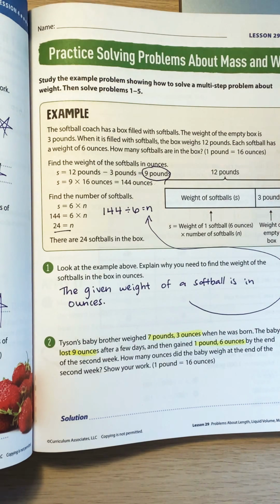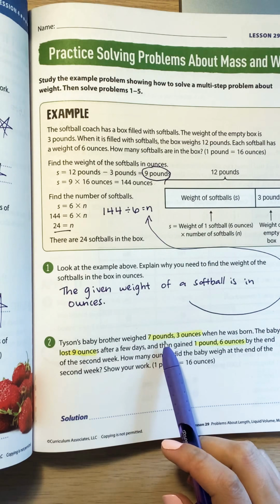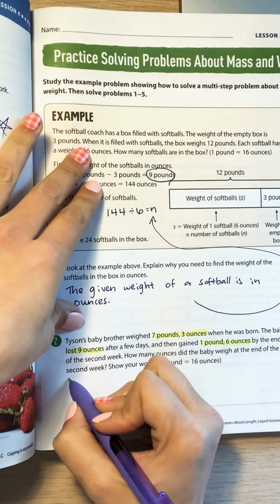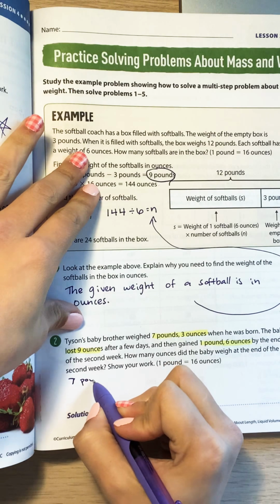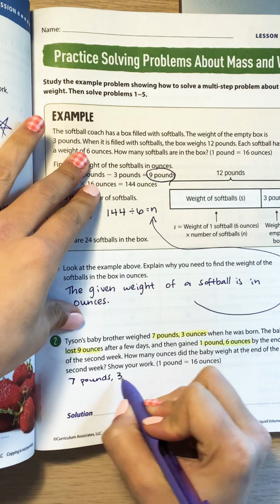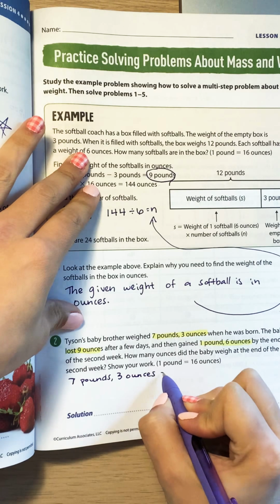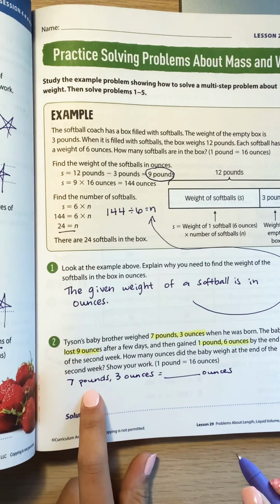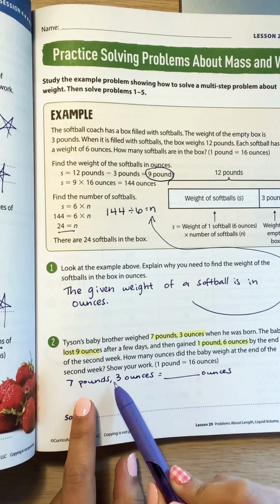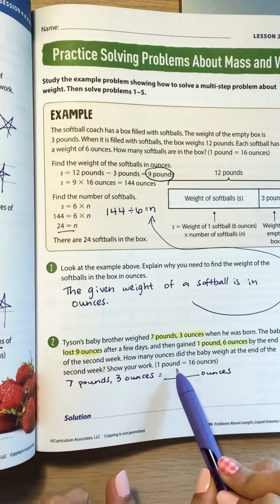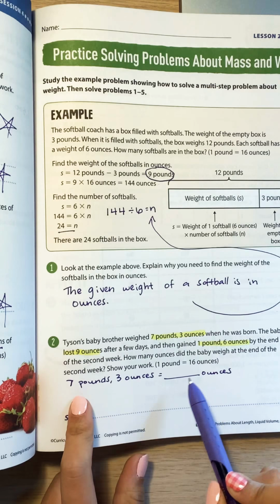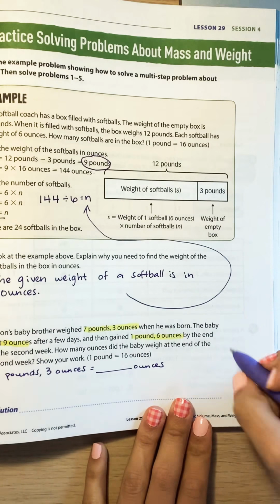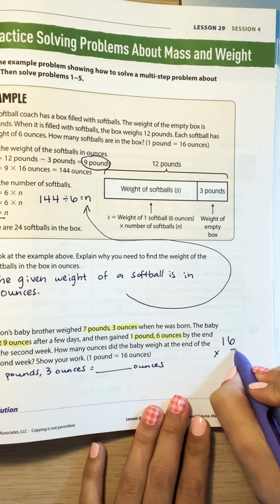Okay, so first step, we need to convert the baby brother's starting weight into ounces. Okay, so 7 pounds 3 ounces equals how many ounces total? So 7 pounds we need to convert first and then add the 3 ounces to it. So 1 pound is 16 ounces, 7 pounds is going to be 7 times 16 ounces, which I don't know right off the top of my head, so I'm going to multiply on the side. 16 times 7.